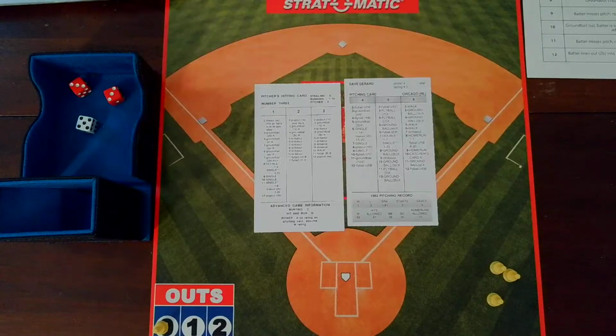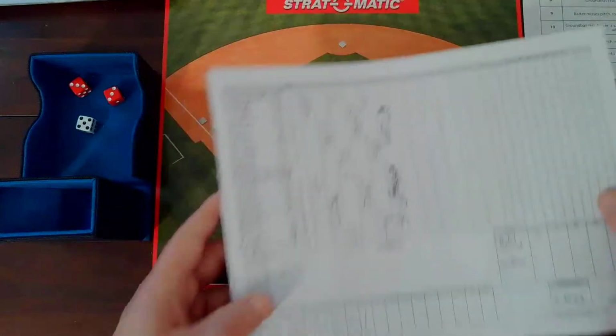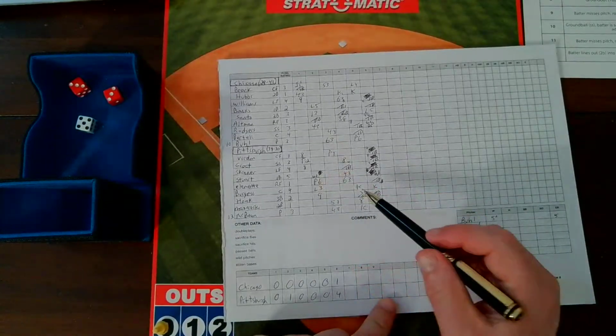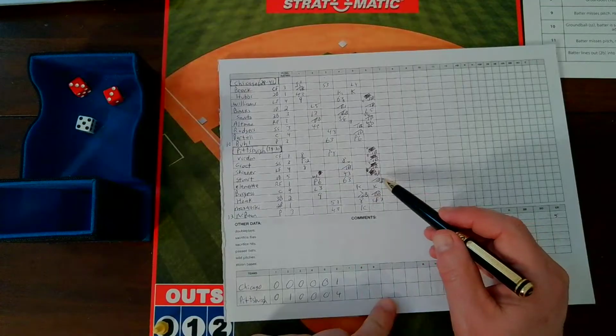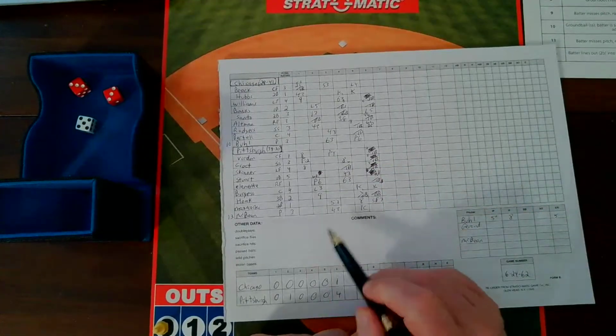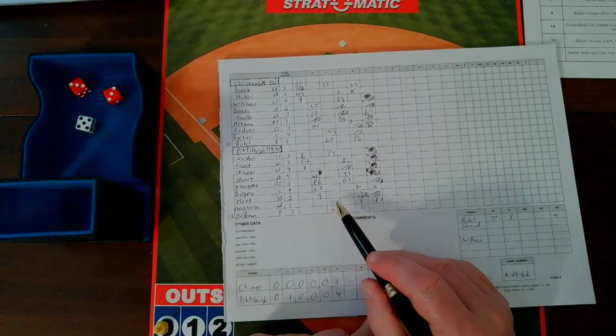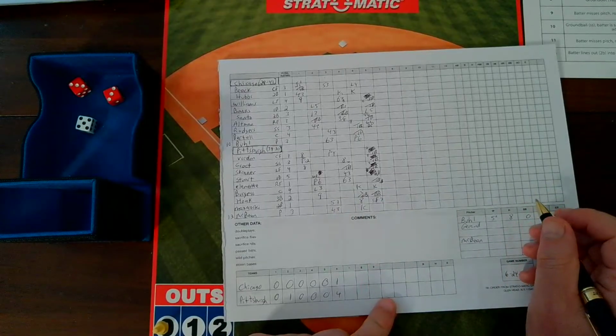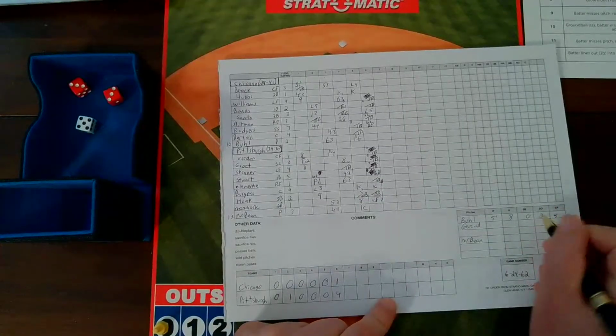So Buell is going to go 5+ innings, and he's going to allow, in fact, I'll get the score sheet up here. 5+ innings, he's going to allow 1, 2, 3, 4, 5, 6, 7. He's going to allow 8 hits. Let's see. He didn't walk anybody, which was strange. And he struck out 2. He struck out 2. All right.